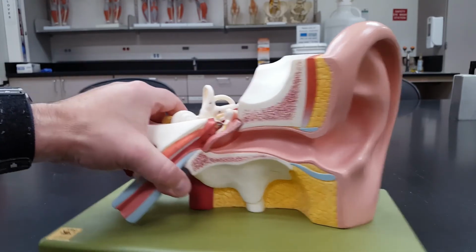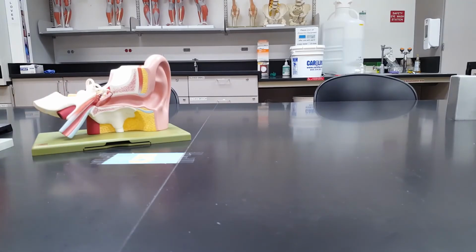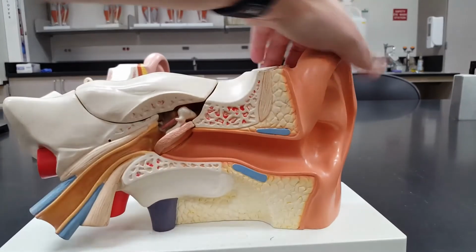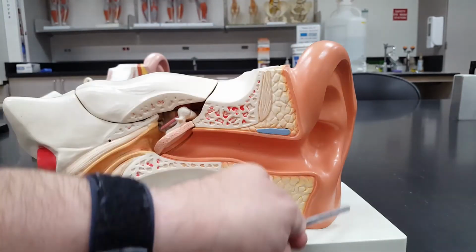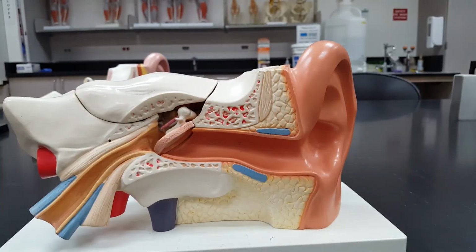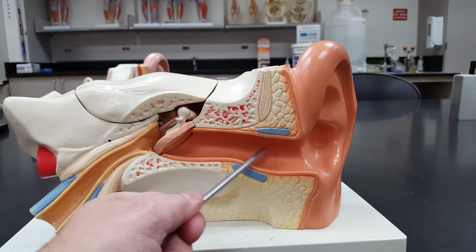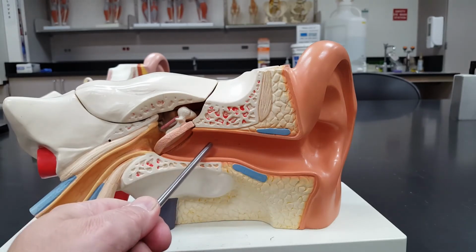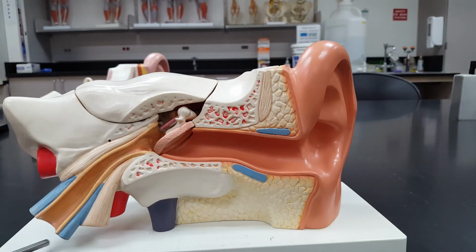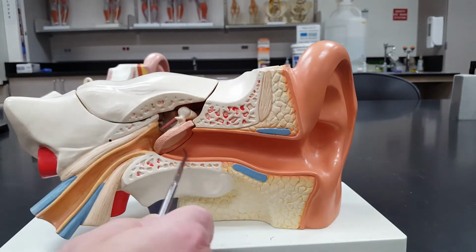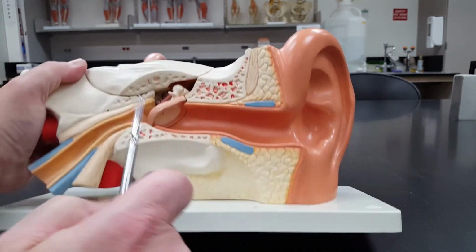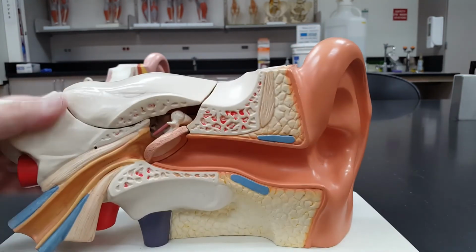I'm not saying adults can't have a middle ear infection, it's just a lot less common. Let's look at some of these same structures on a different model, just to get a little different view of it here. So external ear or auricle, external auditory canal, auditory tube, tympanic membrane, right there. Tympanic membrane, sorry for the squeak.